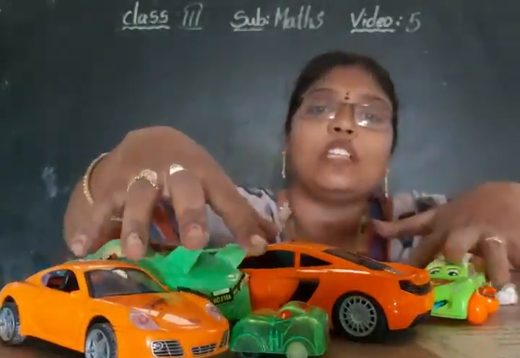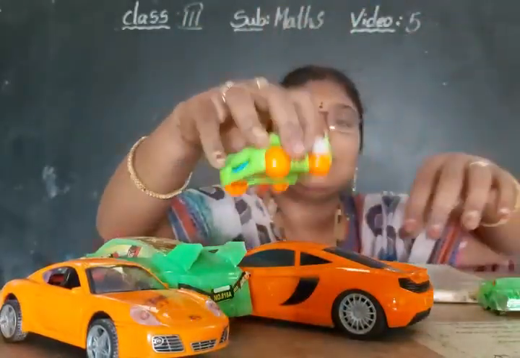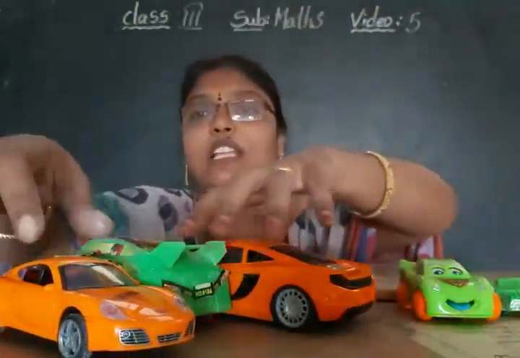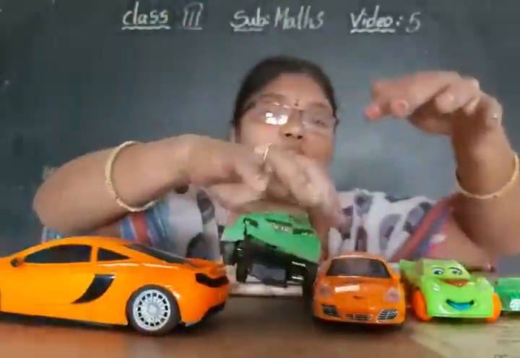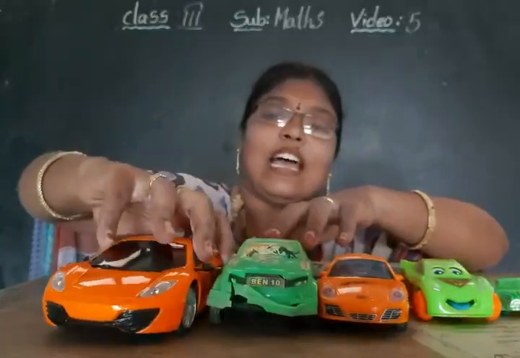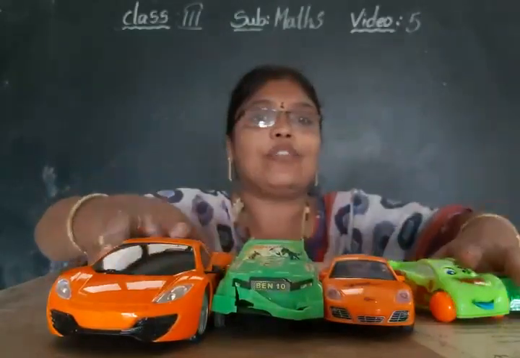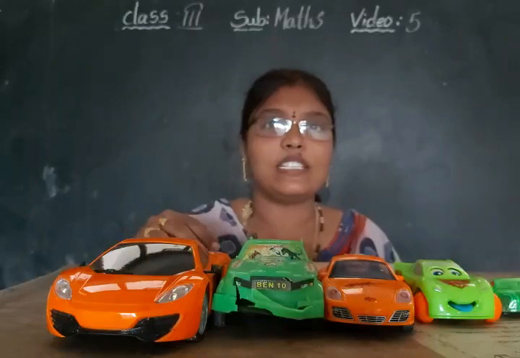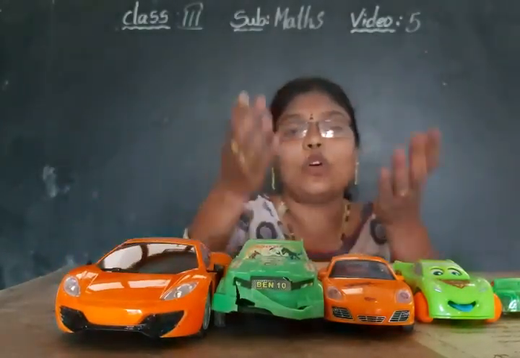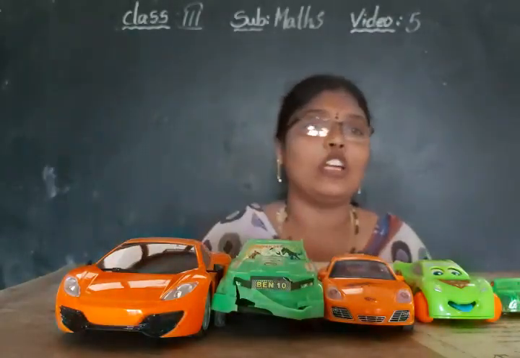What is the smallest among these? Yes, this. So place it first like this, and next is this. And what is the next smallest card? Yes, this one. And next is this. And at last, this is the biggest one. So we have arranged these things from the smallest to the biggest in an order.